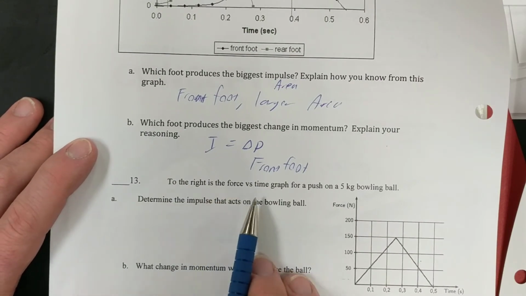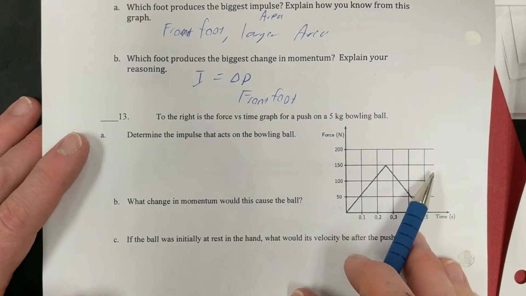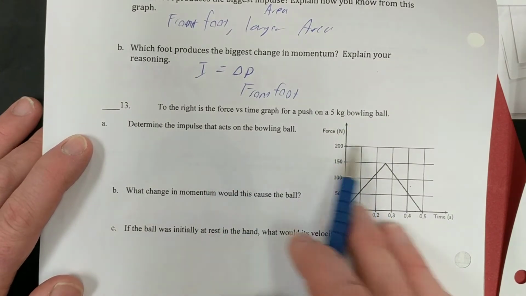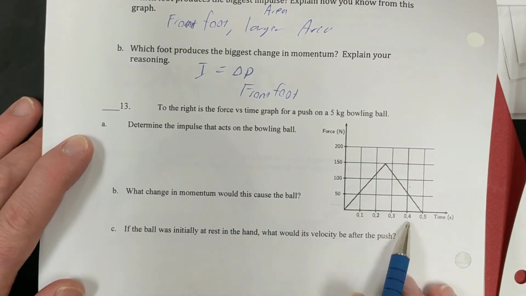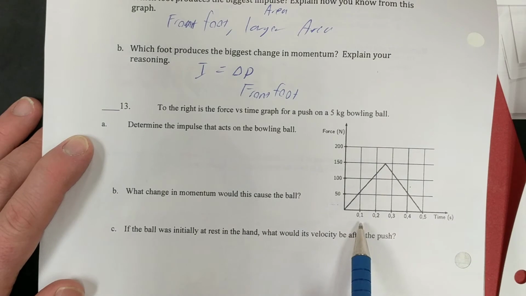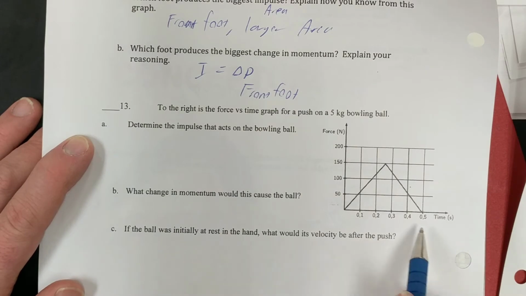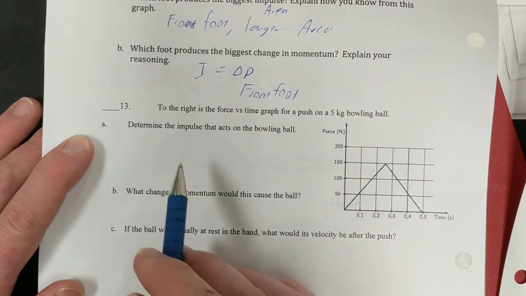To the right is the force versus time graph. So we've got a bowling ball. A 5 kilogram bowling ball is pushed to cause it to speed up and fly down the lane. We've got 0 seconds all the way to 0.5 seconds.